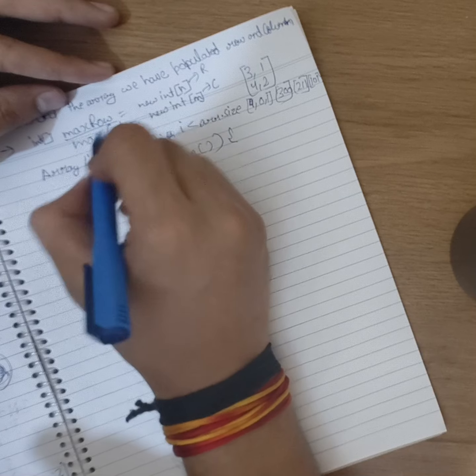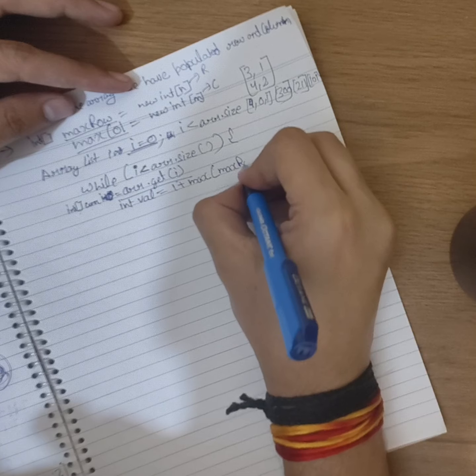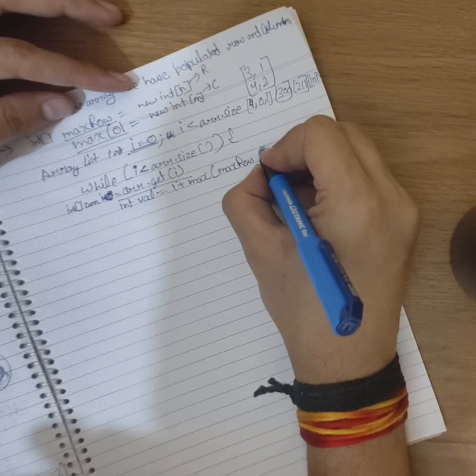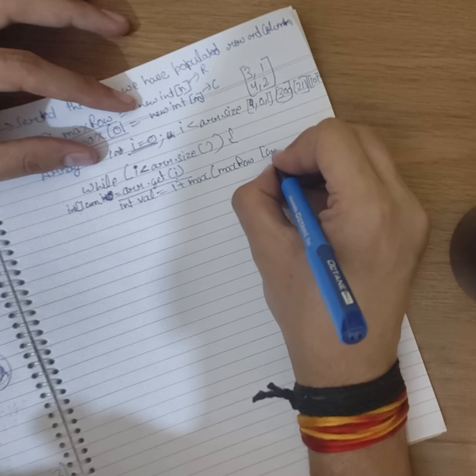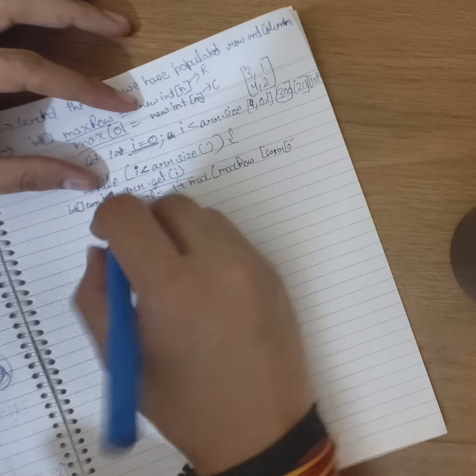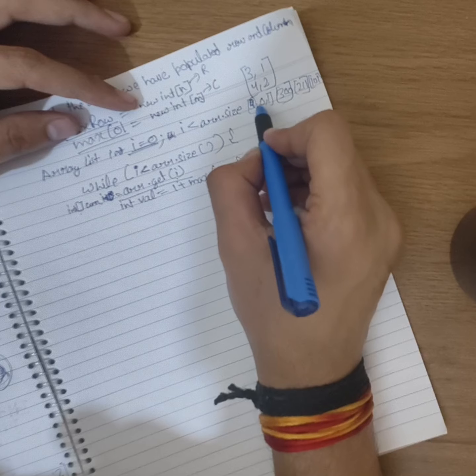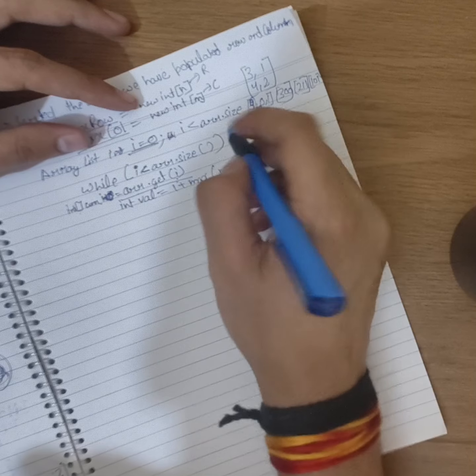We will have max row and max column. So max row comma this current 0. Current 0 will give us value, current 1 will give us row, and current 2 will give us column.